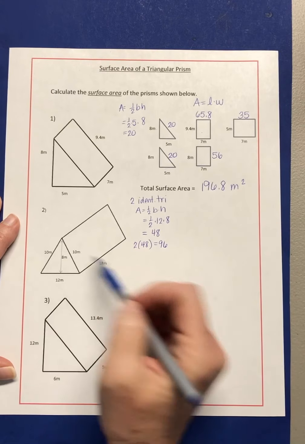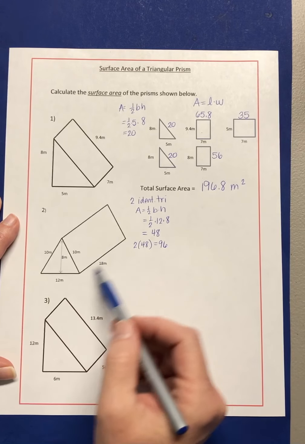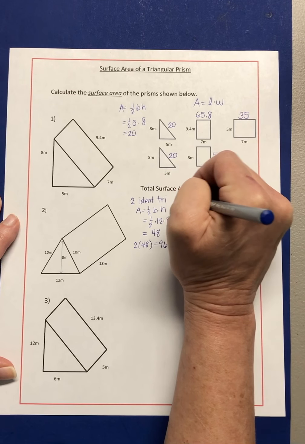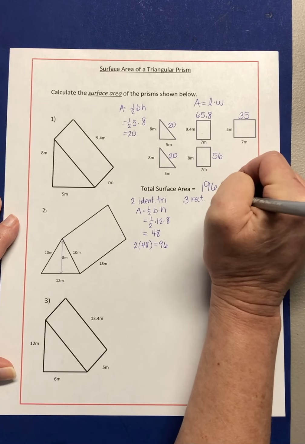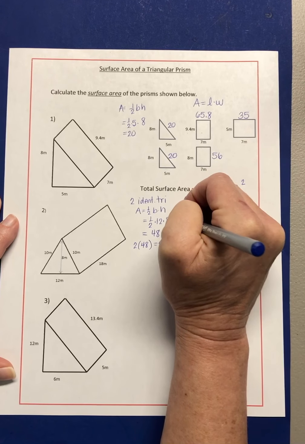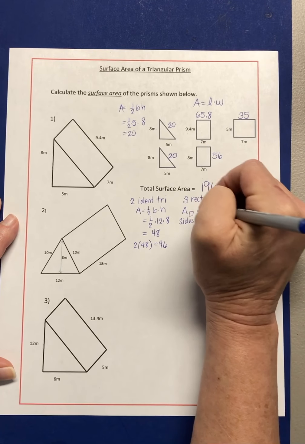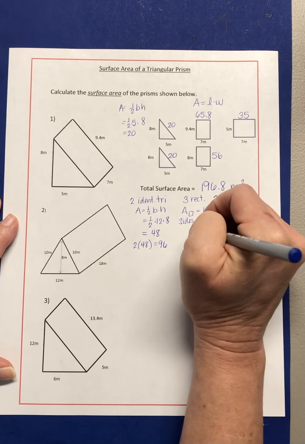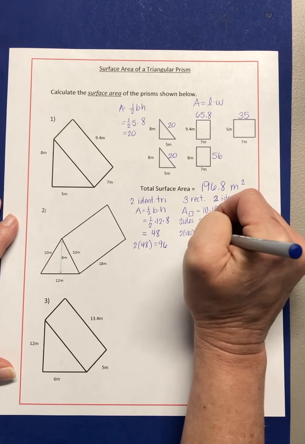All right, and then we have 3 rectangles, and the way that I'm looking at these, 2 of them are going to be the same, like these sides here, but my base is going to be different. So I'm going to have 3 rectangles, I should say, with 2 identical. All right, so the area, and let's just say that these are the sides. I have 10 times 18. 10 times 18 is going to give me 180, but I'm multiplying that by 2. So 2 times 180 is going to give us 360.